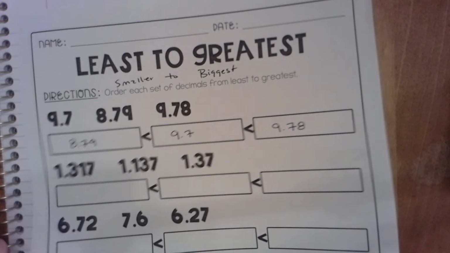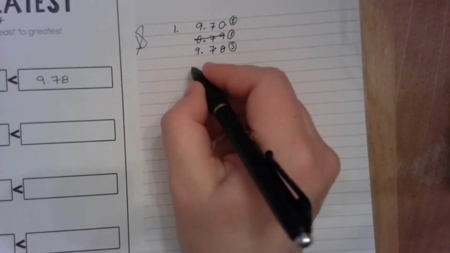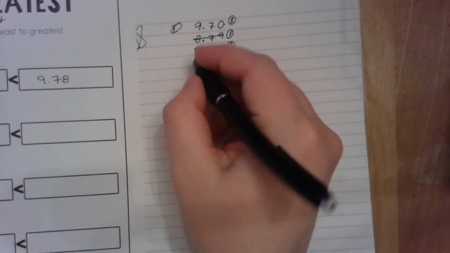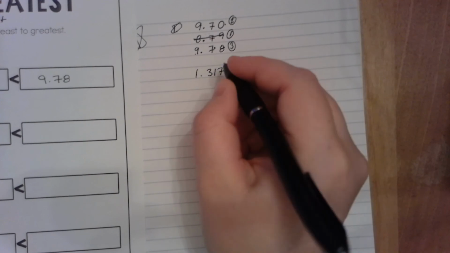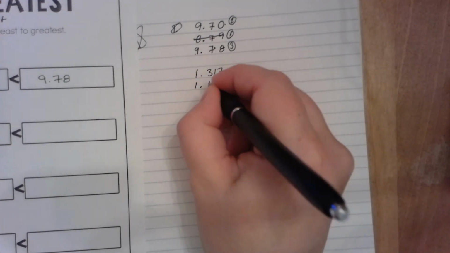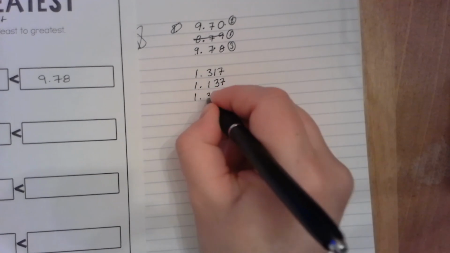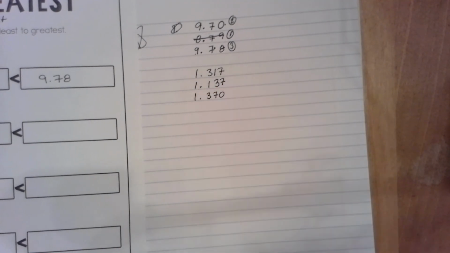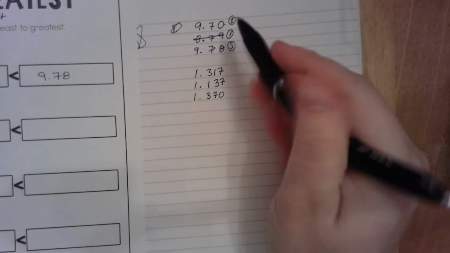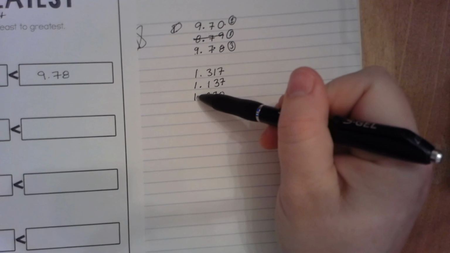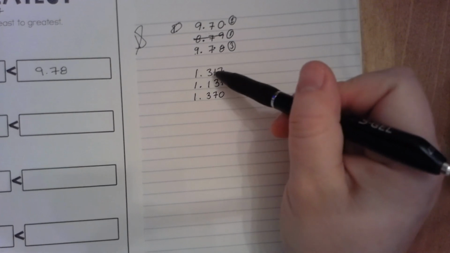All right, let's look at the next one. I have 3 and 1 and 317 thousandths, 1 and 137 thousandths, 1 and 37 hundredths, which I'm going to change to 370 thousandths. All right, now we just compare. Our ones are the same.